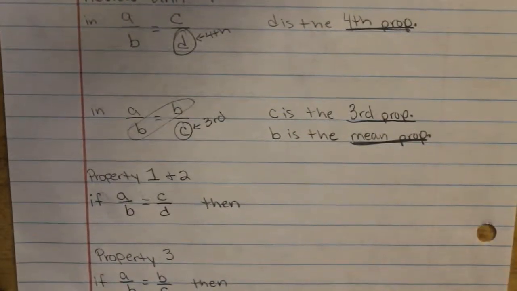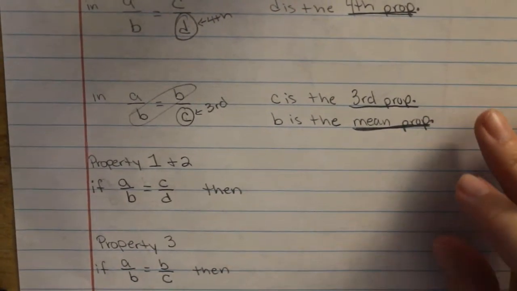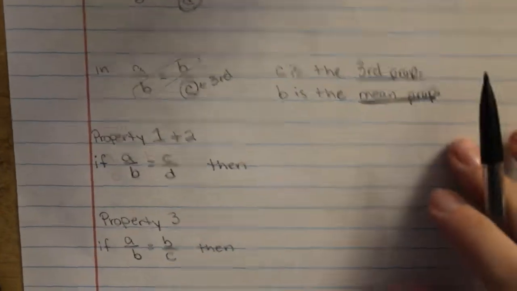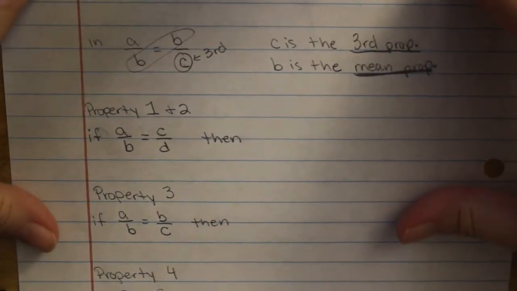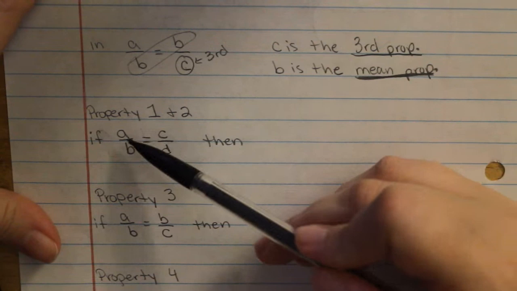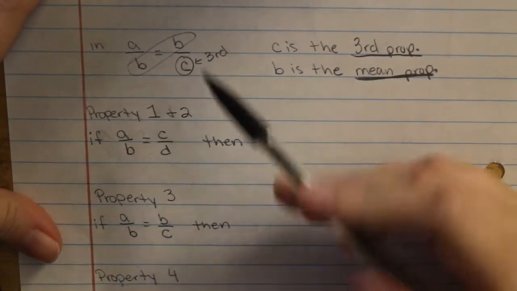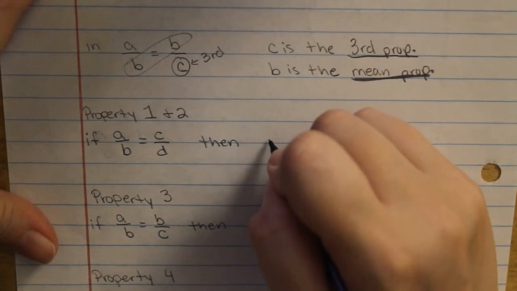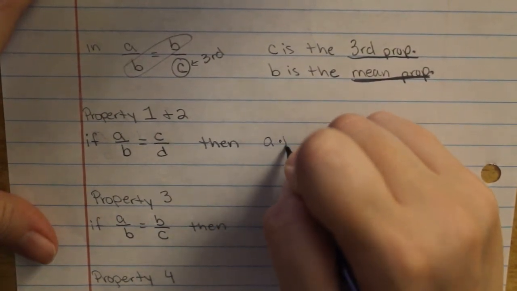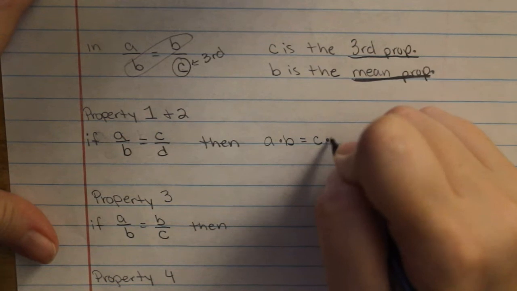So now I'm going to go over the 5 main properties. Other than a little bit of wording, properties 1 and 2 are fairly similar, so I'm just going to review this. It's basically saying if you have 4 different terms, and A over B equals C over D, it just means that you can do A times D and have it equal C times B.